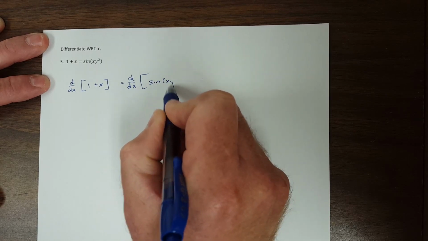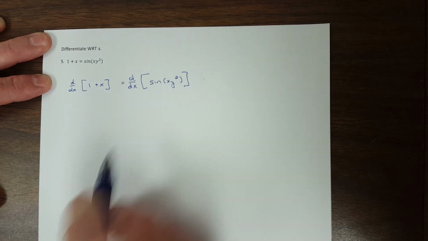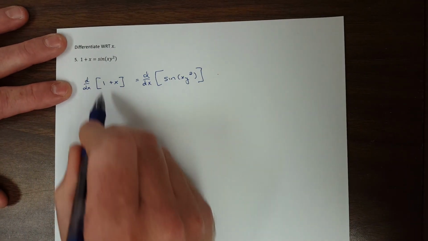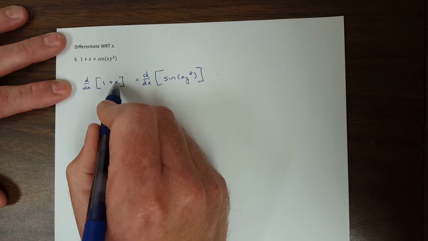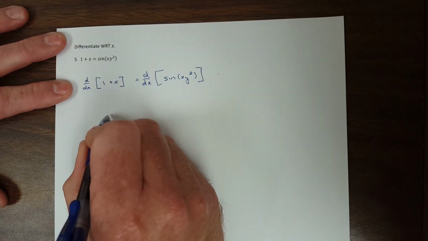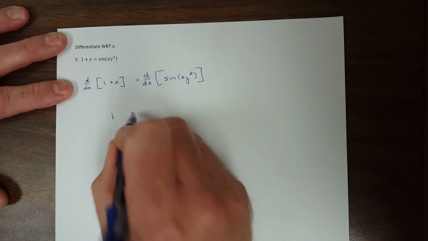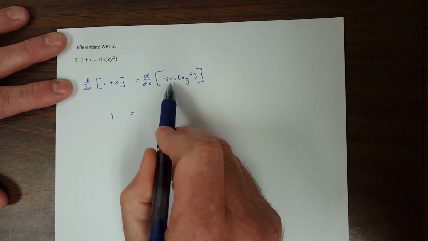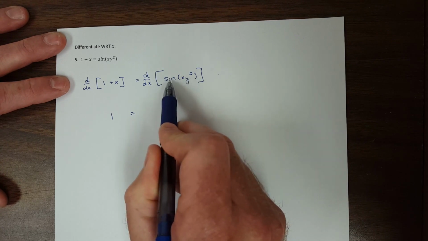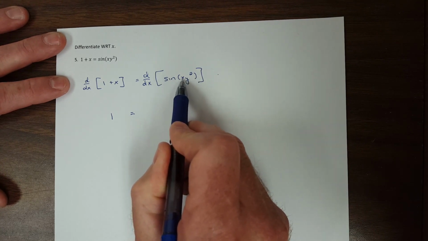Okay, so when we do that, derivative of 1 is 0. I'm not going to write that. Derivative of x is 1 dx dx. I'm not writing the dx dx, so we just have 1. Over here, we have a composite function. This function is inside of a sine function, so we're going to have to use the chain rule.